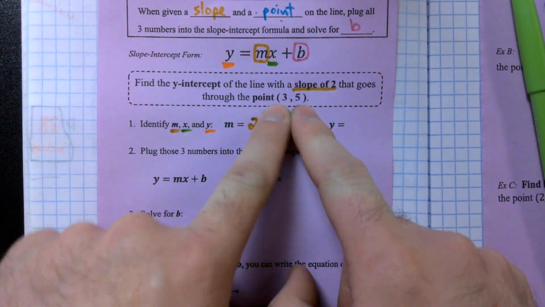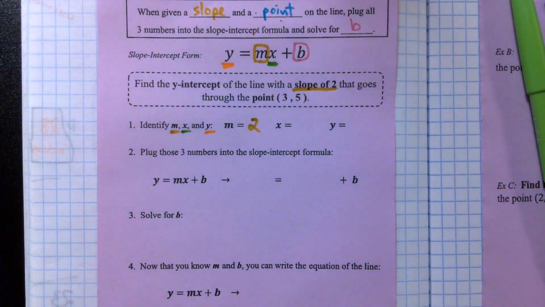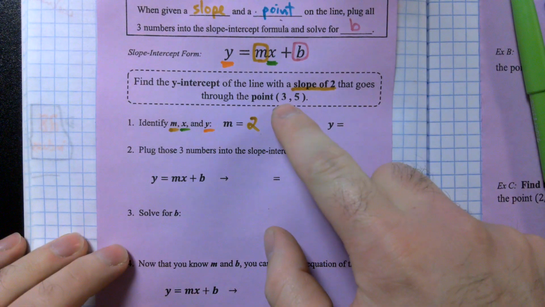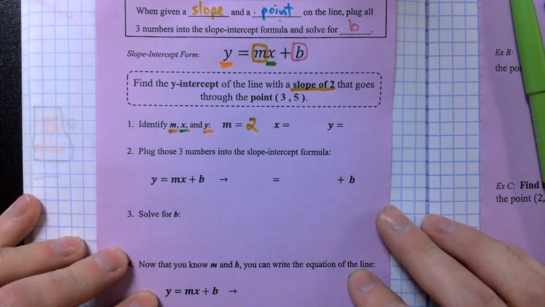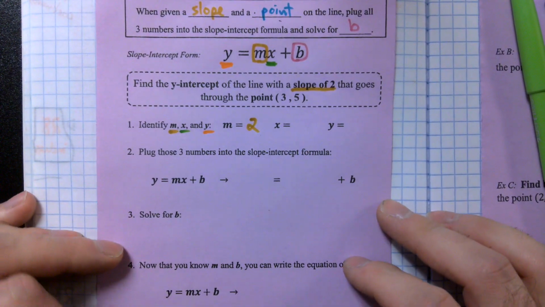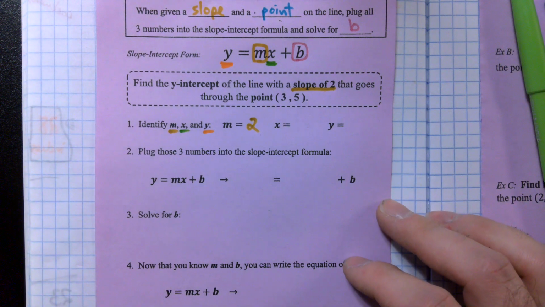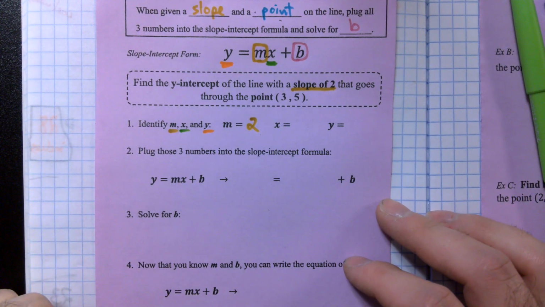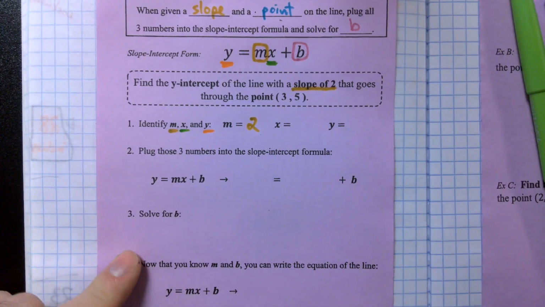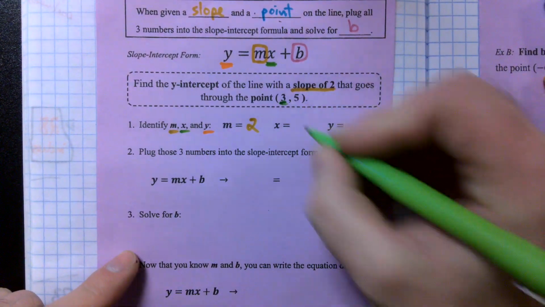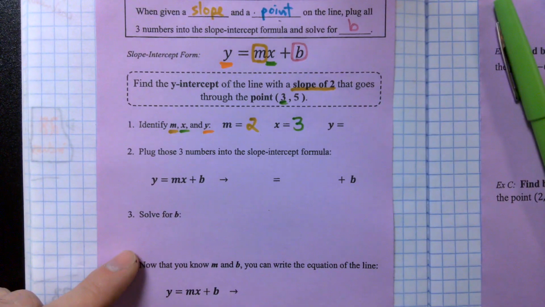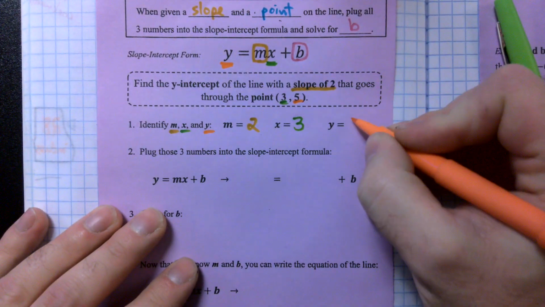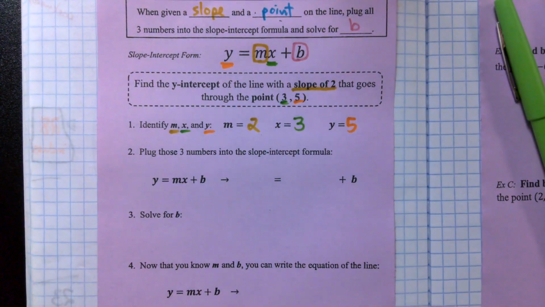And then I'm given this point. Now this point, once again, has an x value and a y value. Between 3 and 5, what's my x value going to be? Show me on your hands real quick. Is it going to be 3 or is it going to be 5? My x value. Good. Yep, it's definitely going to be 3. So x is equal to 3, which means y must equal what? 5. All right.